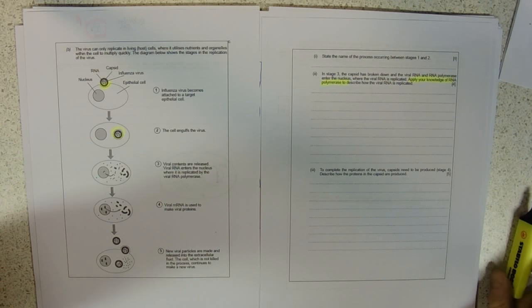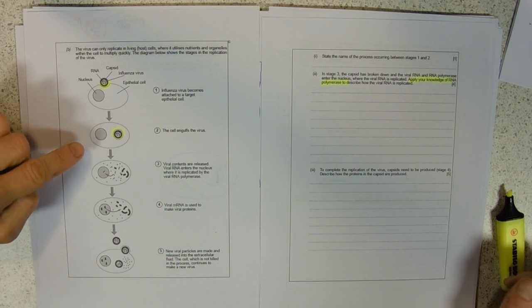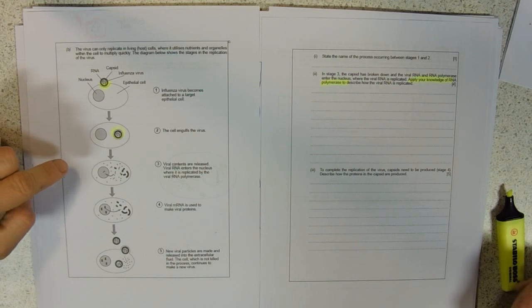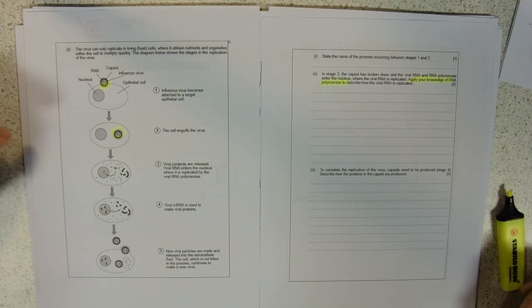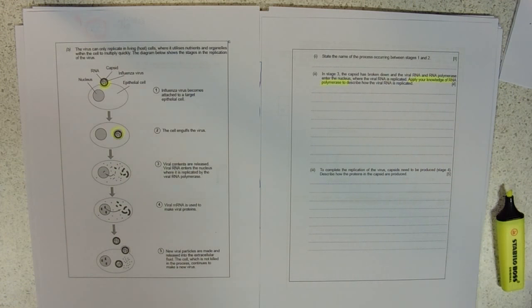So we are talking about templates, adding nucleotides, which nucleotides we're adding, what the enzyme is actually doing. So similar to our transcription.